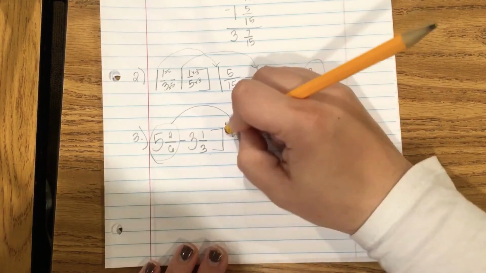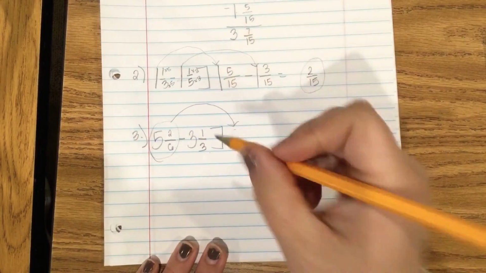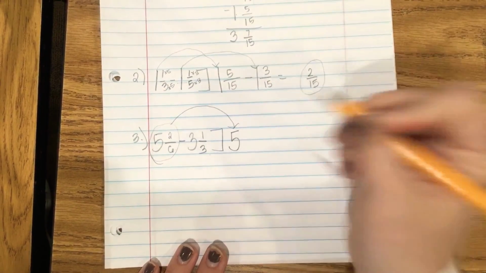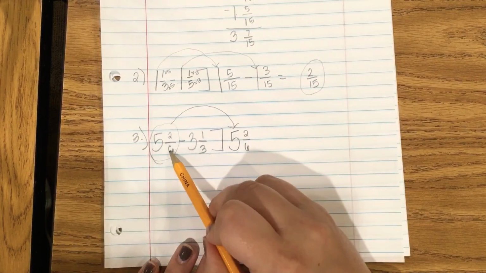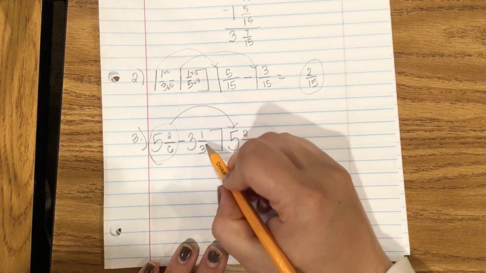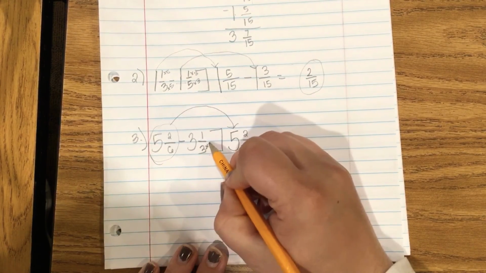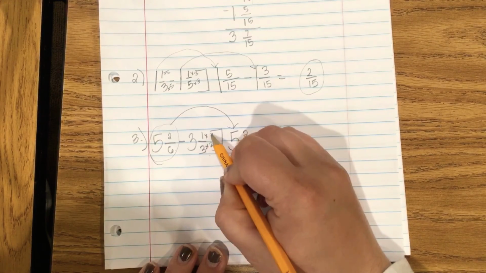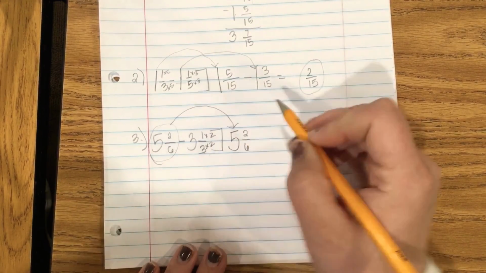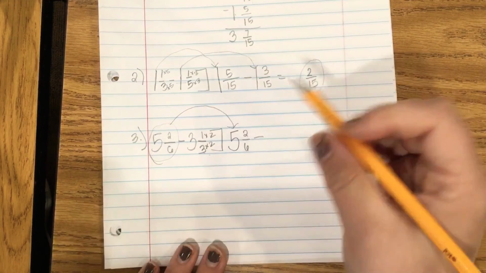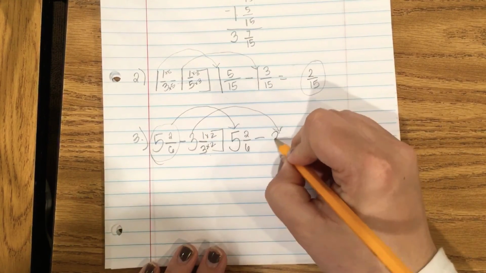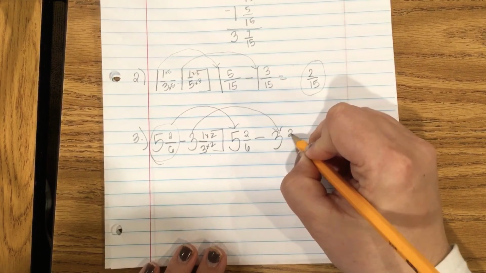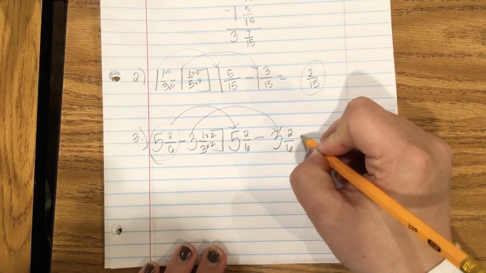Oh my goodness, sorry guys. I'm writing my numbers small. 5 and 2/6. Now, 6 is my common denominator. What times 3 equals 6? 2. And whatever I do down here, I need to do it up here. I'm subtracting, bring my sign over. 3 and 2/6.